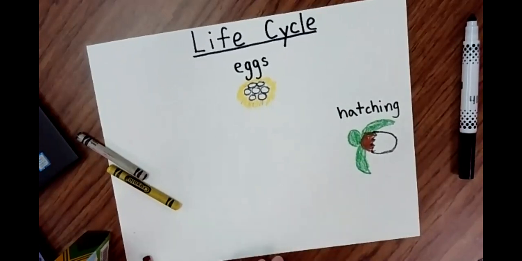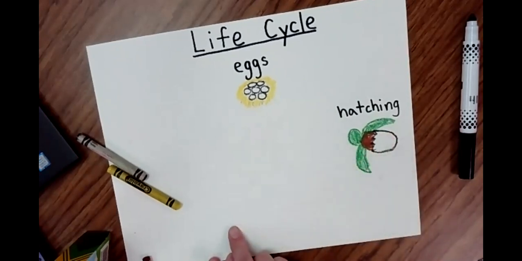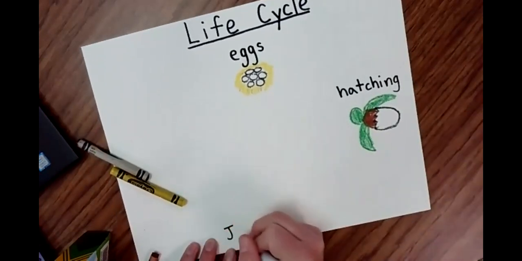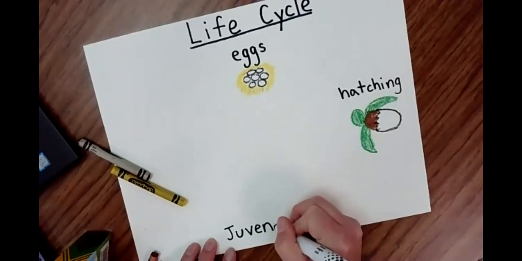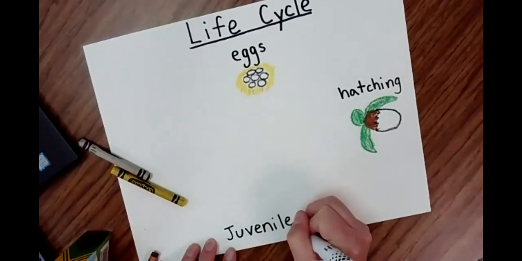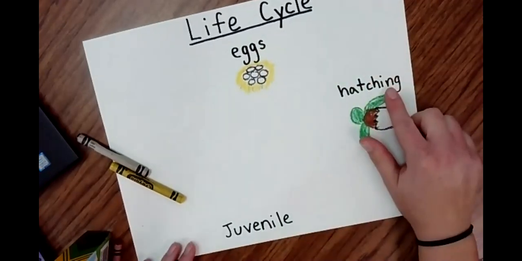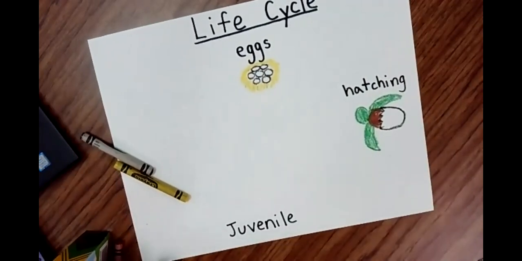Perfect. Keep it up. After a turtle hatches, our story didn't tell us, but they're called a juvenile. So that's like a teenager. So we're going to write juvenile. J, U, V, E, N, I, L, E. Silent E. Juvenile. So an egg to a hatchling, and then they're a juvenile. So this is like a teenage sea turtle.